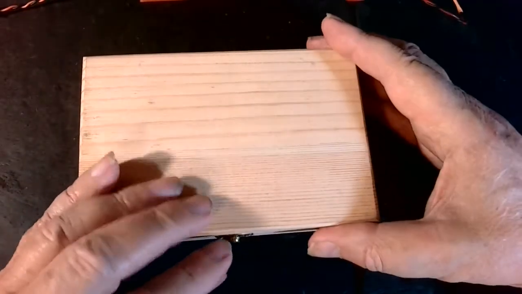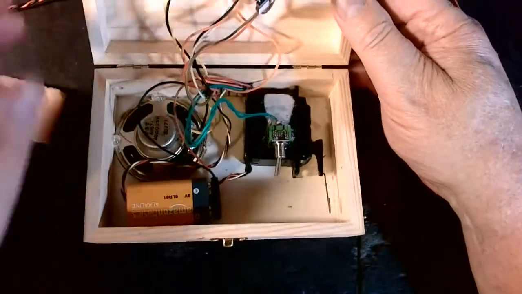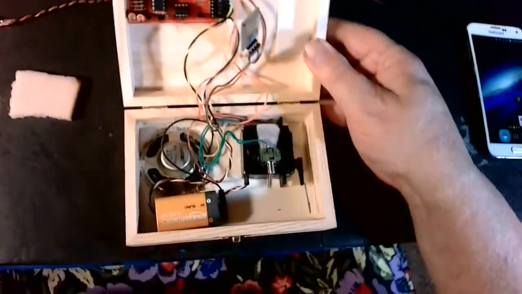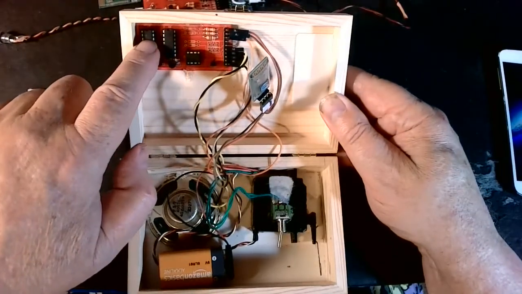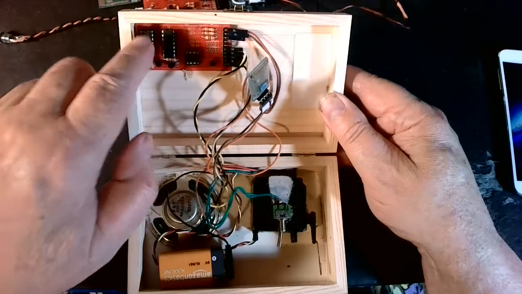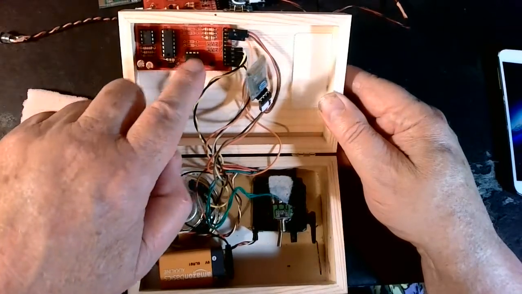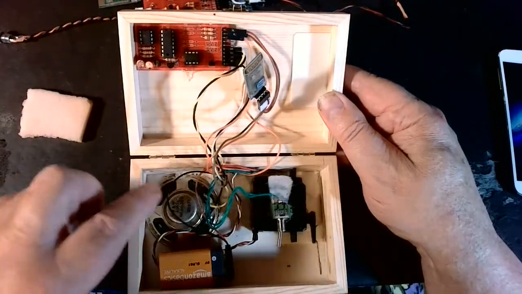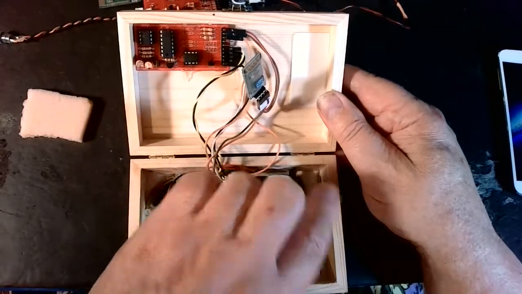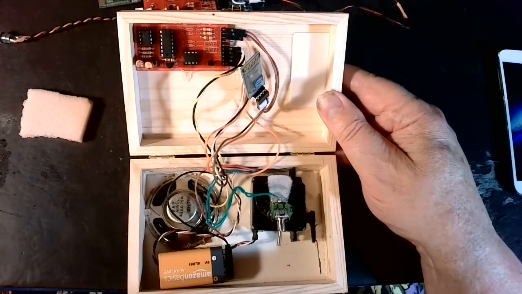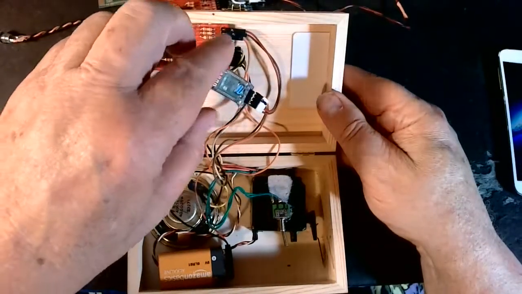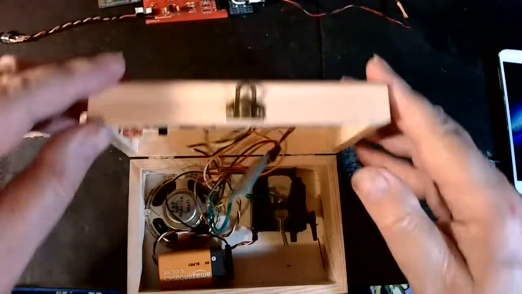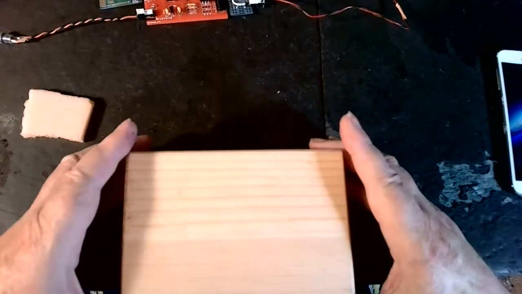Well, here's another project here. I'll back up a bit. Got a little circuit board with a 64 kilobyte EEPROM and an audio driver chip and a little speaker. A model airplane servo opens it. Let's turn it on. Okay, there's our Bluetooth going. So here's what this looks like when it runs.